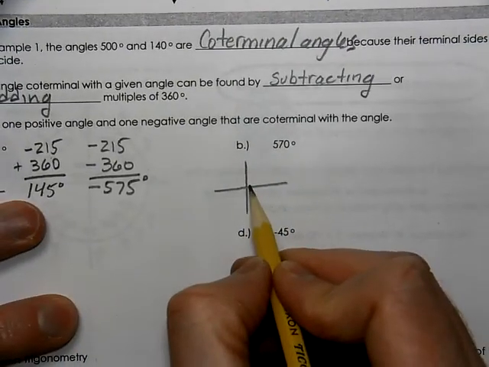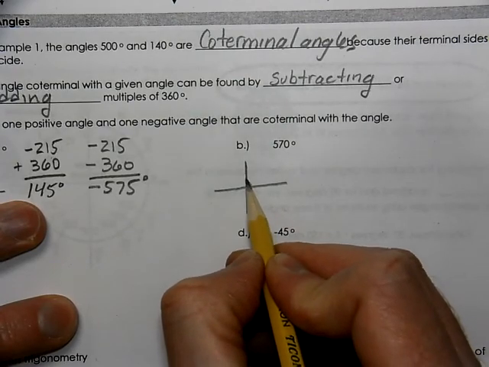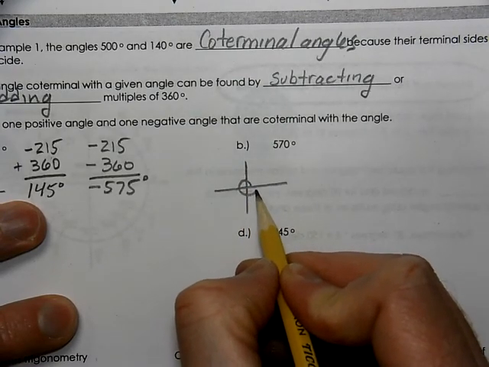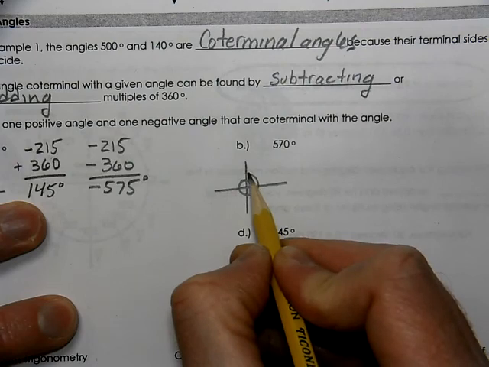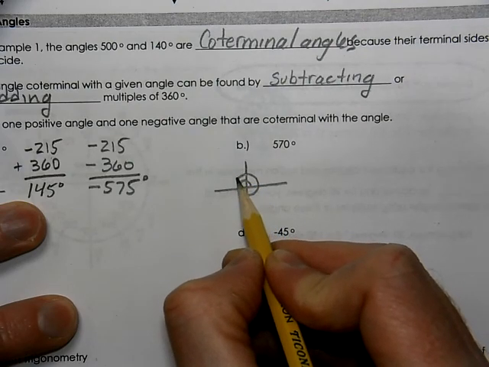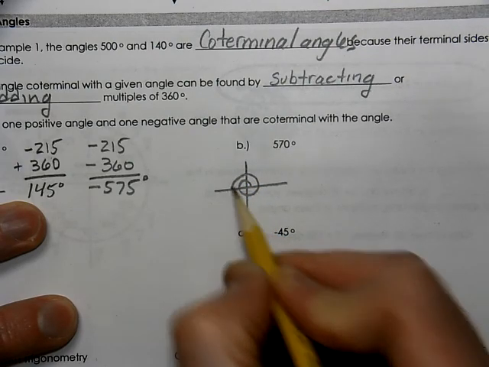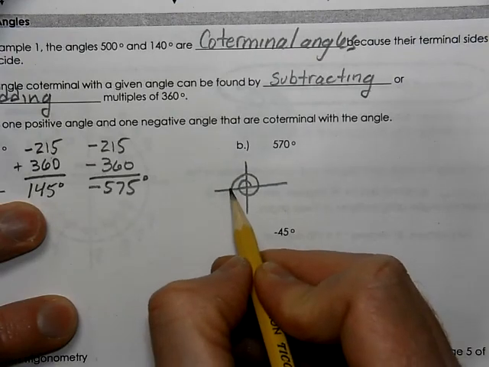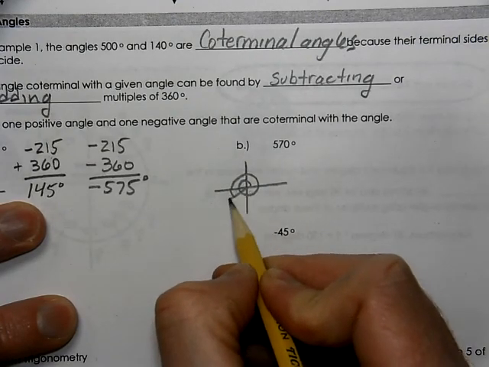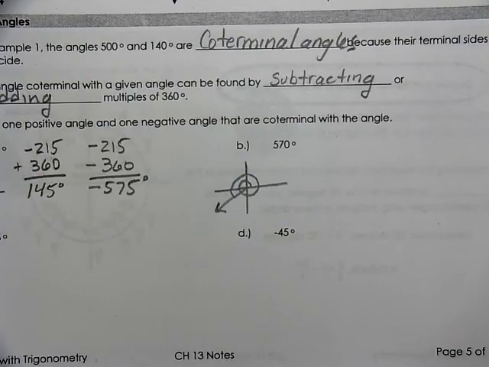570, it's in the positive direction. So 360, 450, 540, so 30 more degrees would point off in this direction.